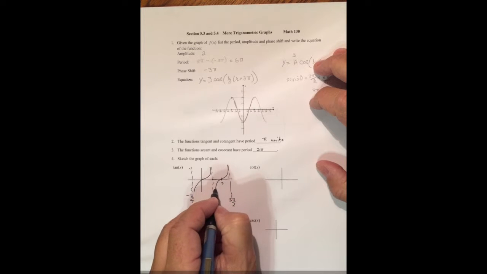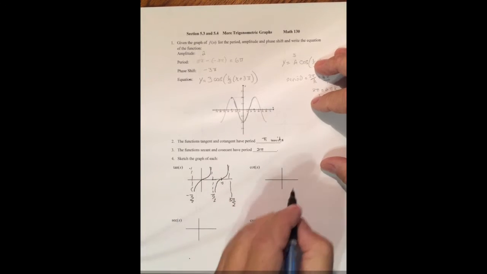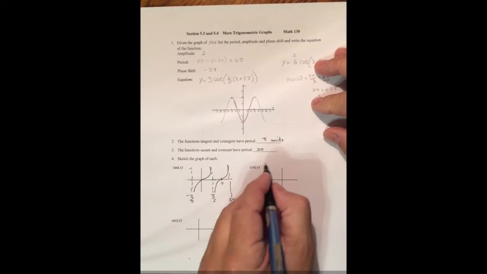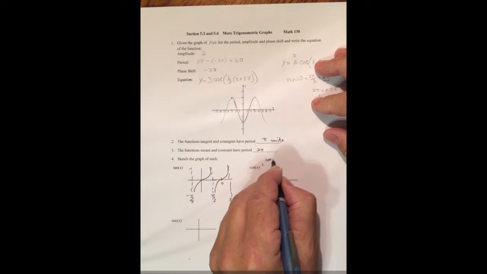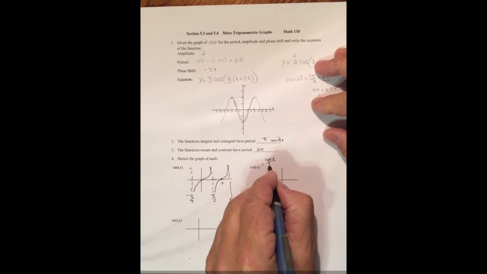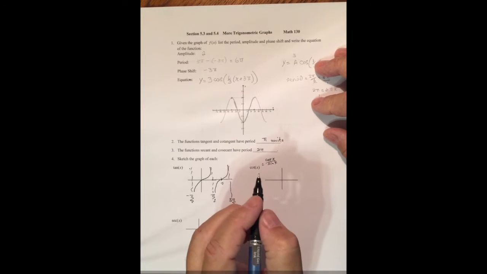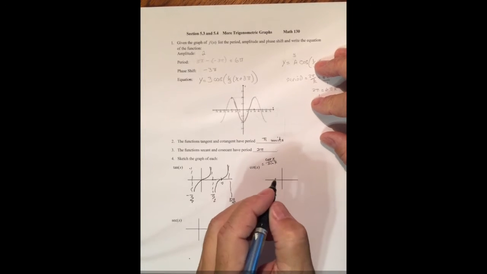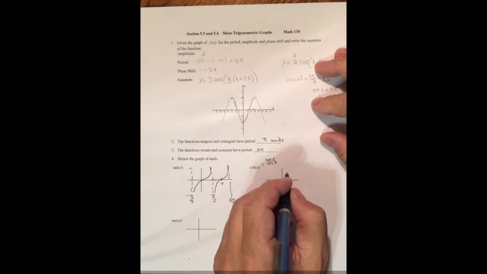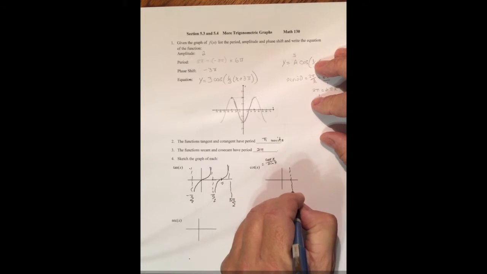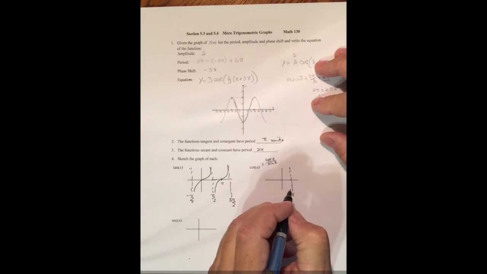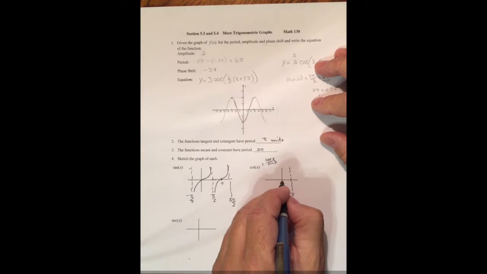Now cotangent, remember cotangent is cosine x over sine x. So the sine is 0. The sine is 0 at what? Pi. And 0.